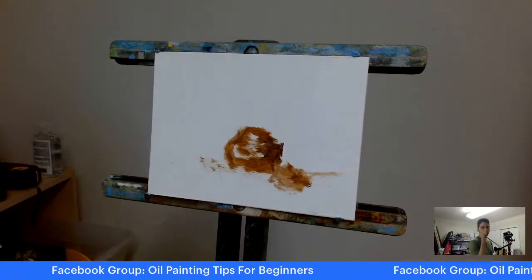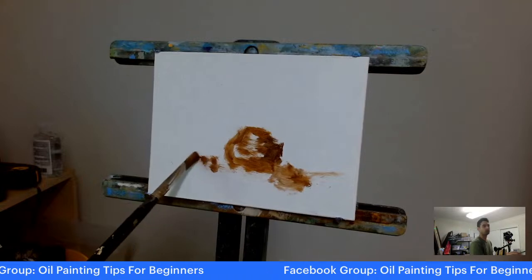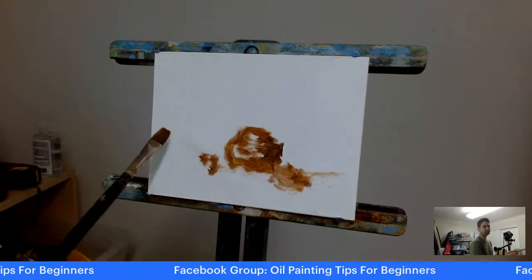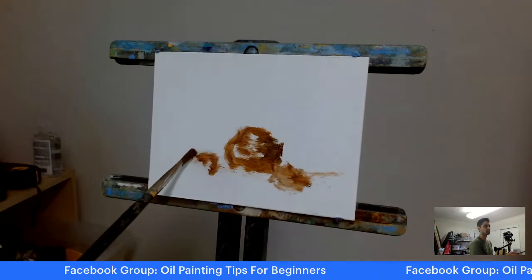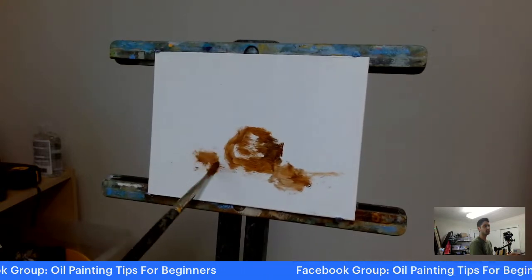And then we have another pair. I think it's an apricot. So we call it an apricot here.